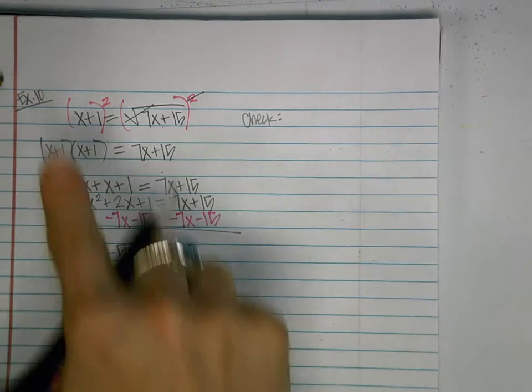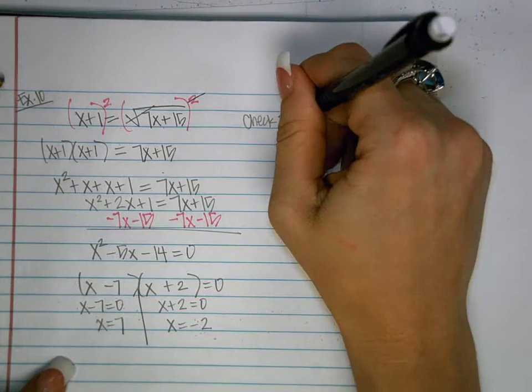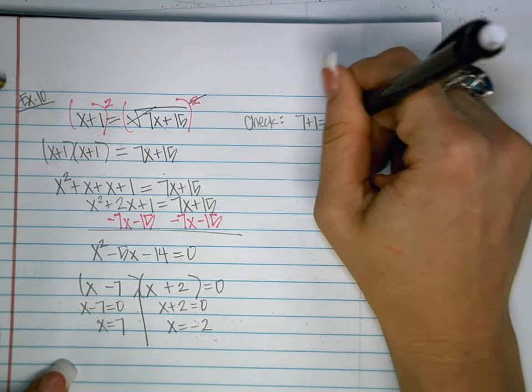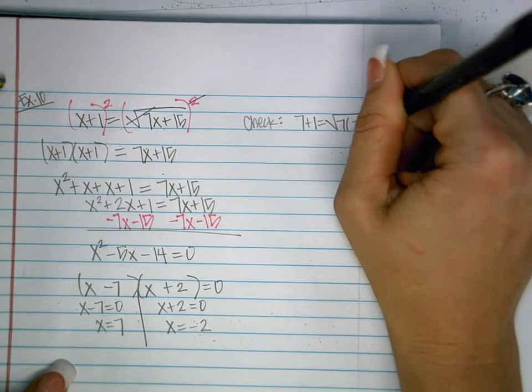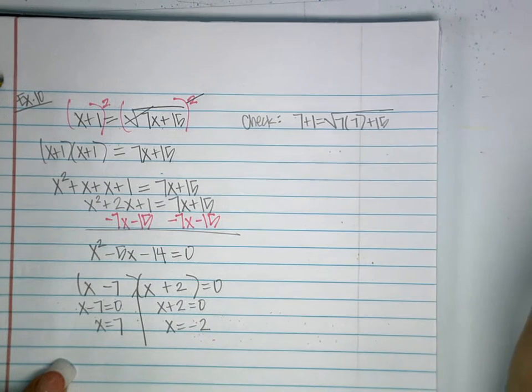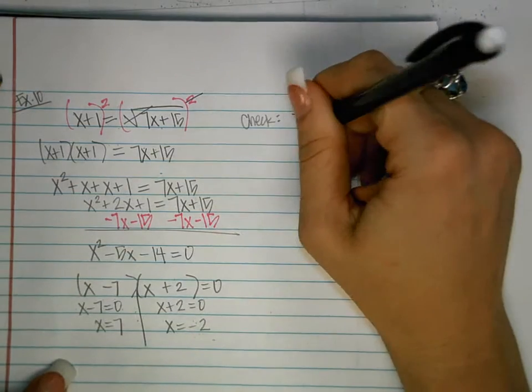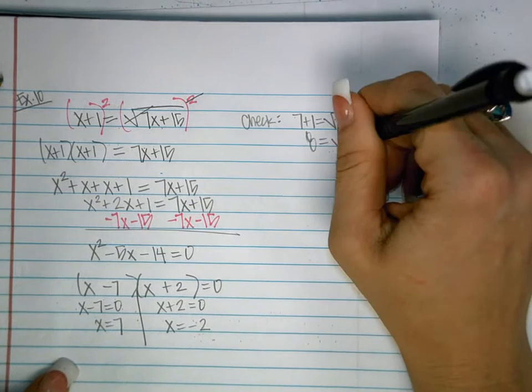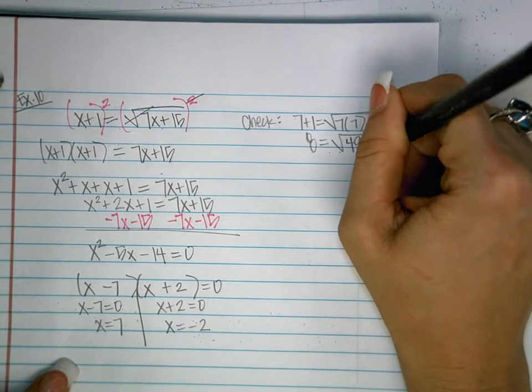So plug in 7. If I check 7, that would be 7 plus 1 equals root 7 times 7 plus 15. This is just plugging things in. So 7 plus 1 gives you 8 equals root 7 times 7 is 49 plus 15.